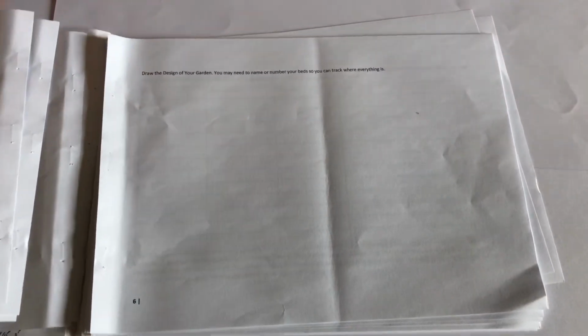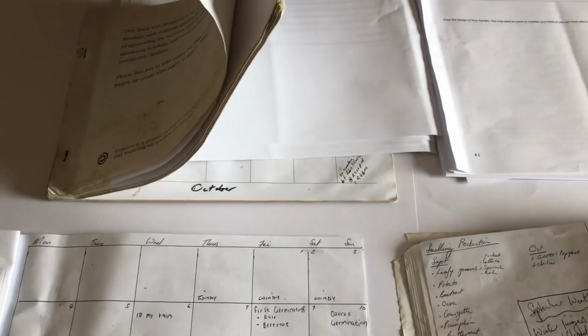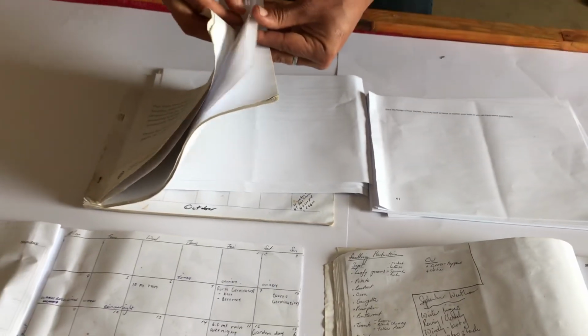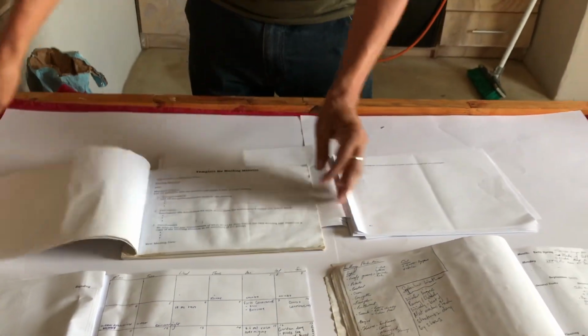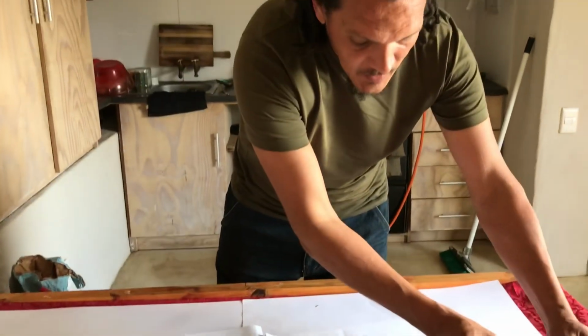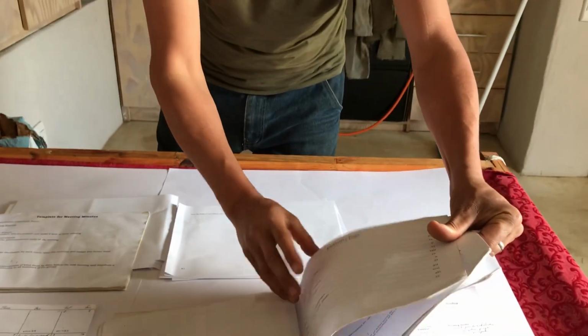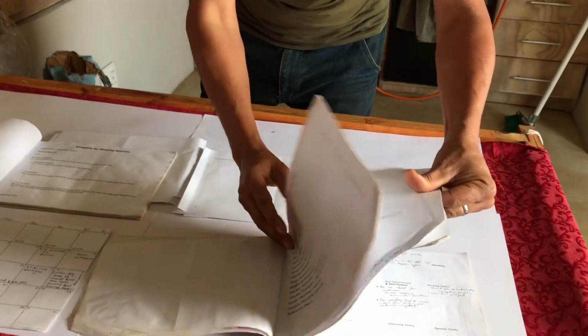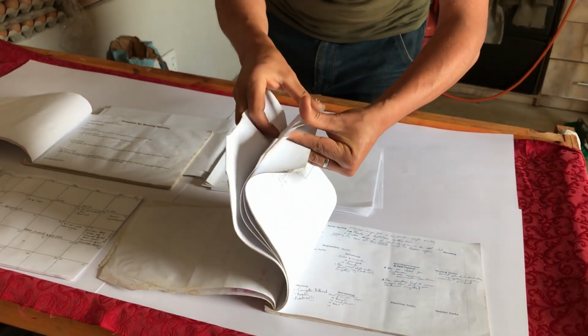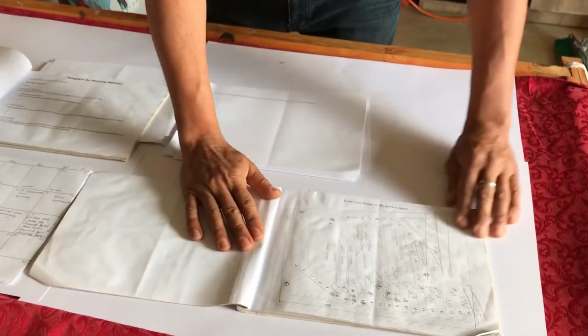Okay, then you will find that there is space in the planner to do a design of your garden. So I might, let's see if I've got a few old planners here, which have got designs of different gardens that we've lived in and worked on. Here's a great one.